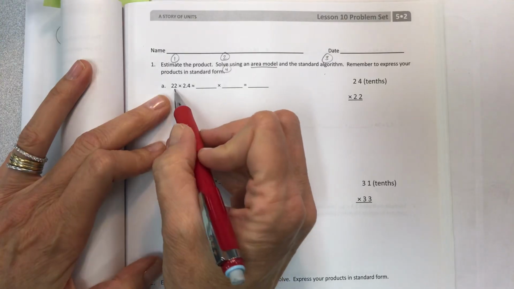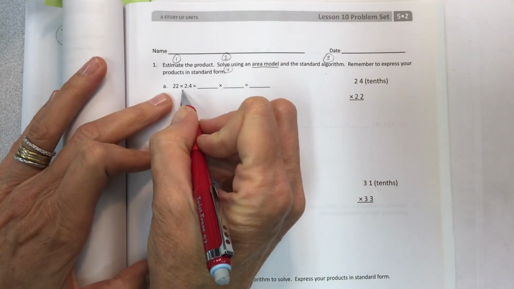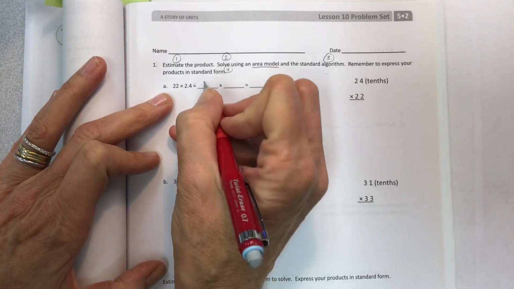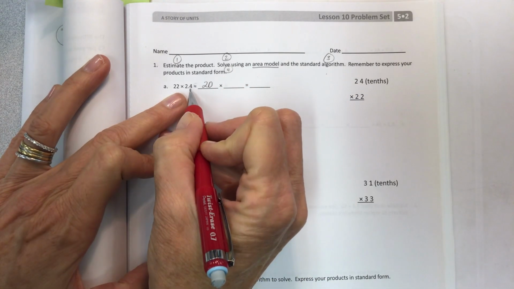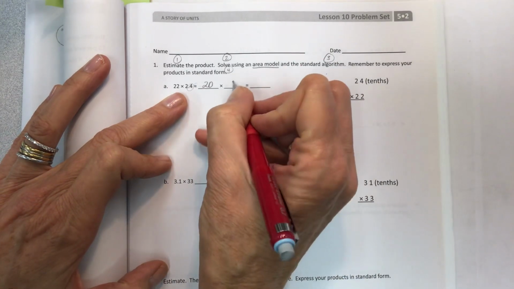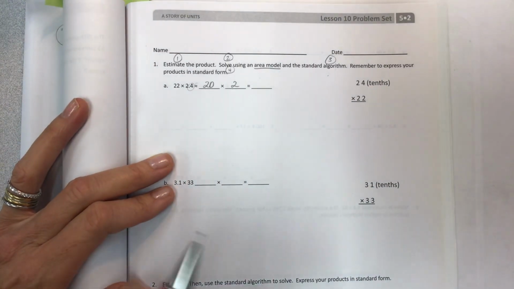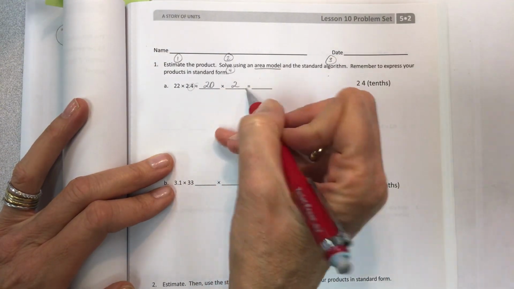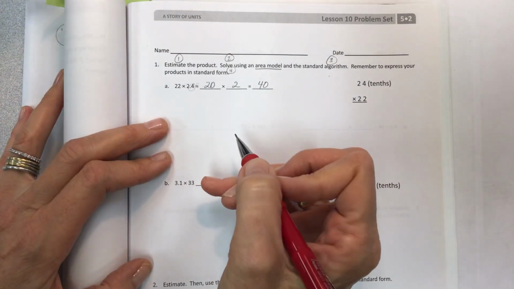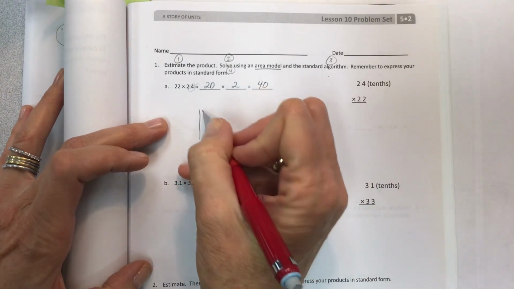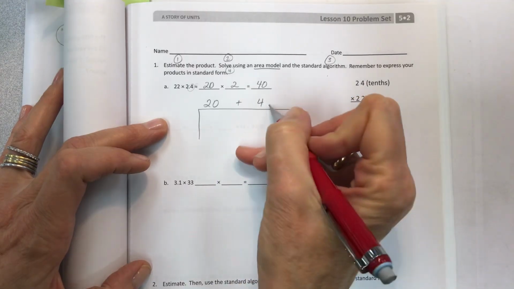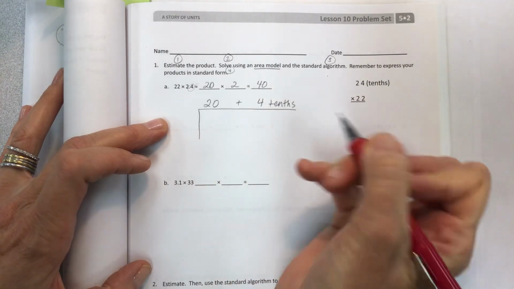So if you take a look at what your factors are here, I have approximately, notice that means approximately equal to. I have 22, which is pretty close to 20, and I have 2 4/10, which, like I said earlier, if it's a decimal fraction and it's pretty small, we can just drop off the decimal fraction portion. If I have 20 times 2, I would end up with about 40. Okay, now comes the area model. If I have 24/10 on top, I'm going to put 20 and 4/10 on the top.